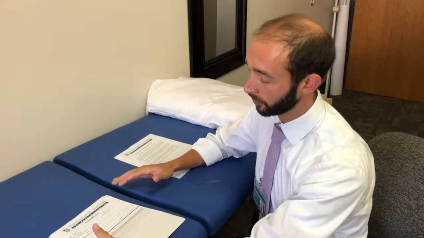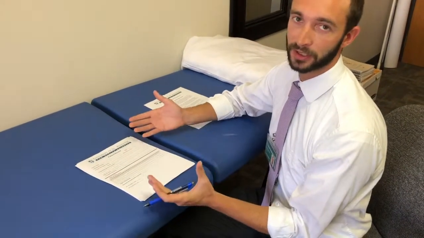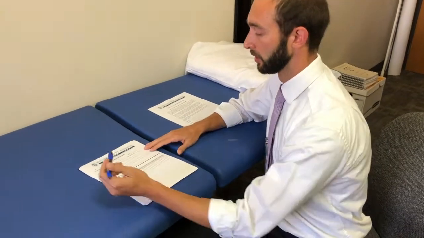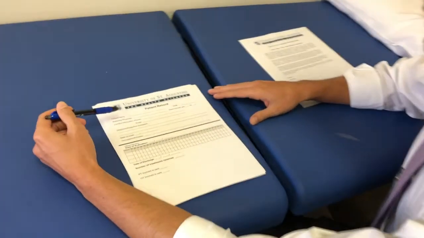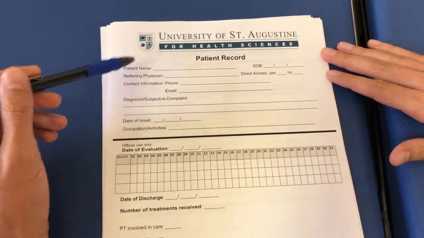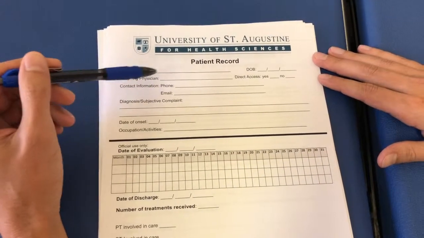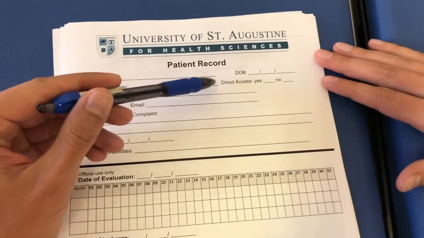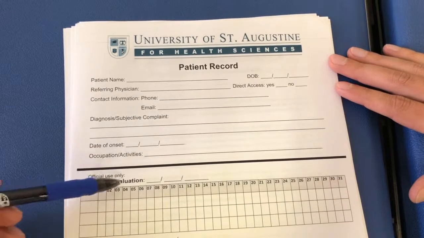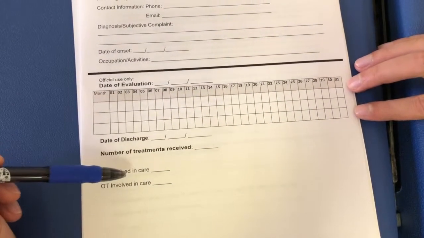I'm going to walk you through the documentation process as you'll experience going through your patient's care while you're in the clinic. When you pick up your packets, you'll see that this is the first page that you'll come across. This is the patient record. The top part just has some subjective information. You can include the patient's name, date of birth, if there is a referring physician, or if they're coming in direct access. This bottom half is an important piece to help you keep track of your patient's visits.